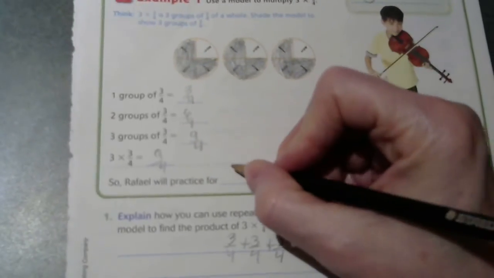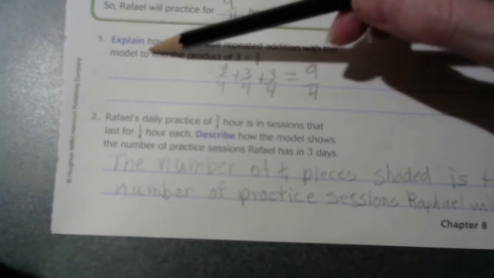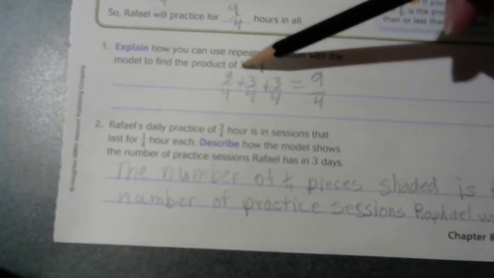So Raphael will practice for 9/4 hours in all.